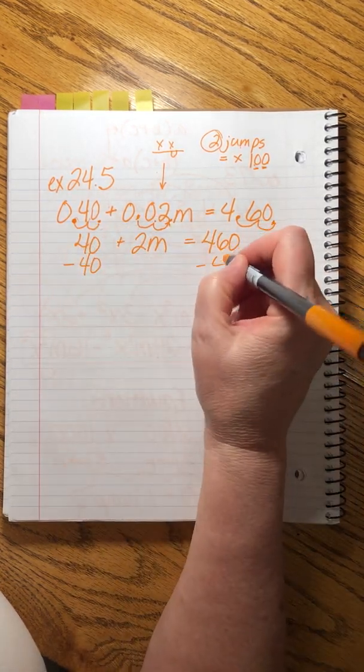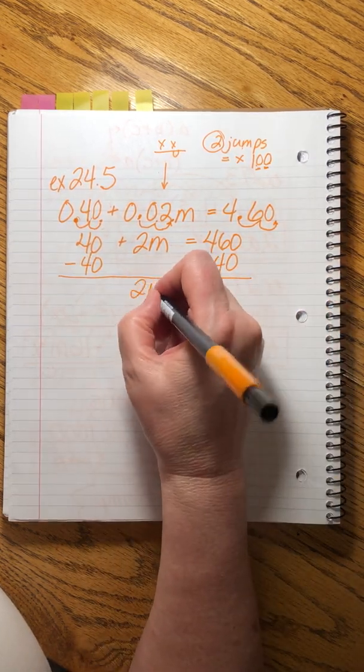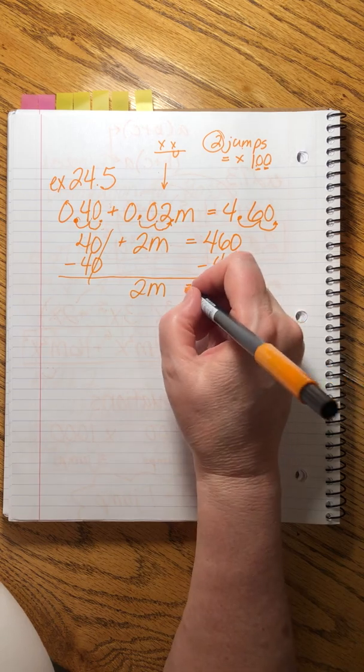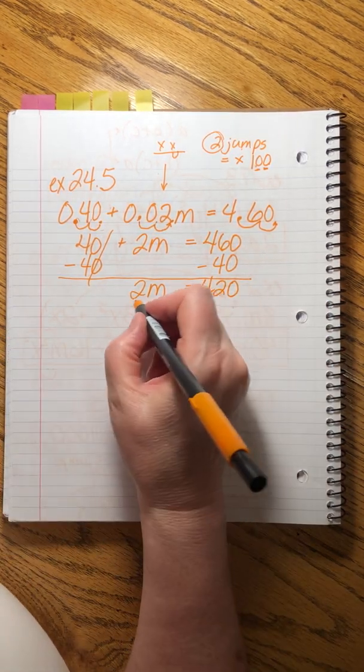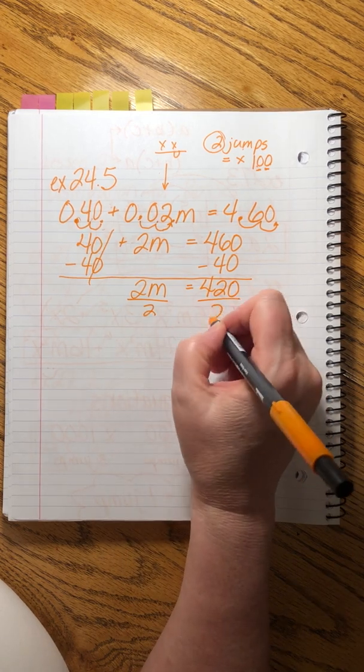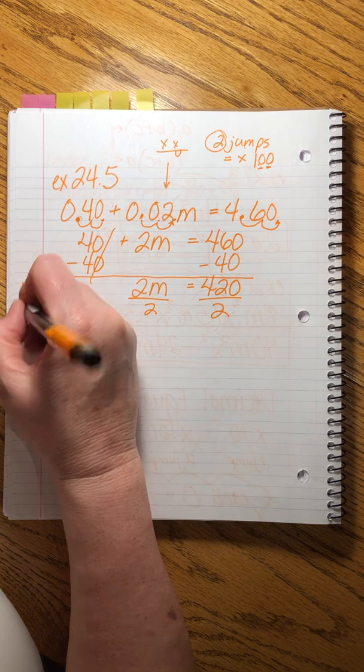Swim the 40s over to the right. 2m equals 420. And then we shall divide by 2 and get m equals 210.